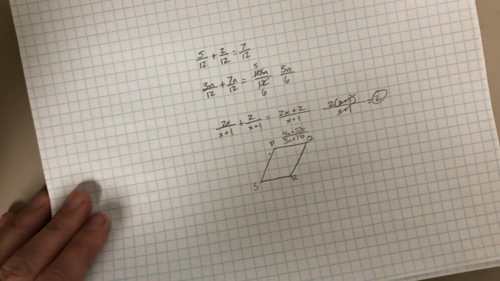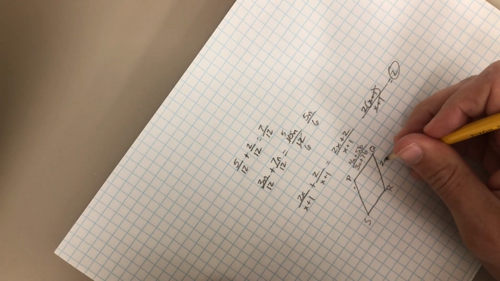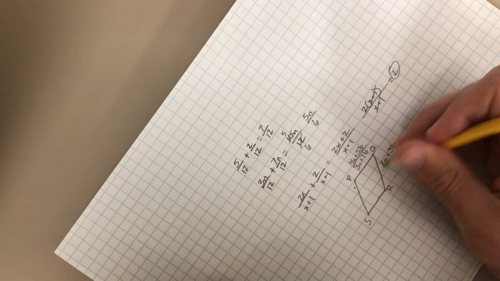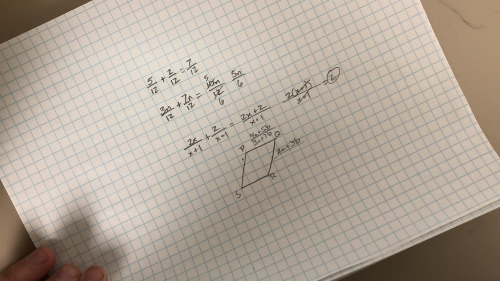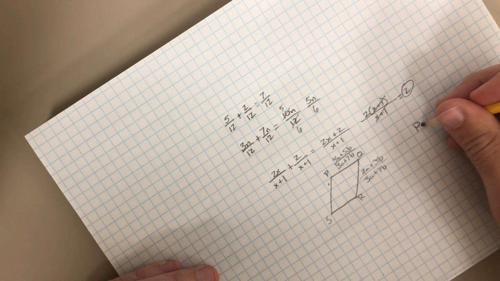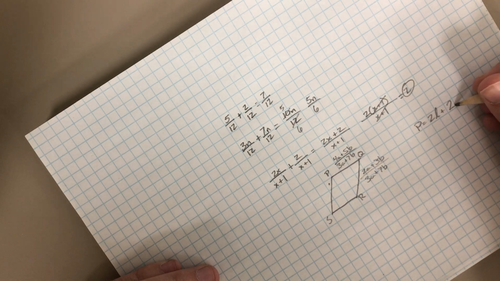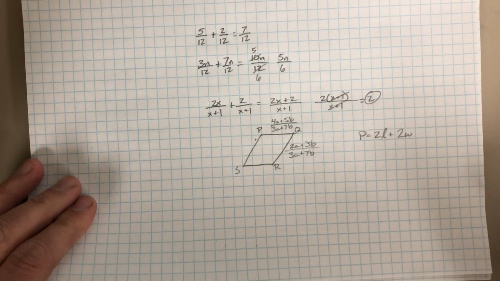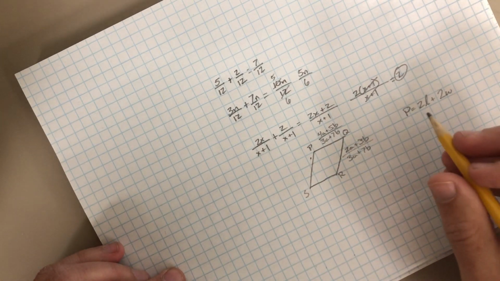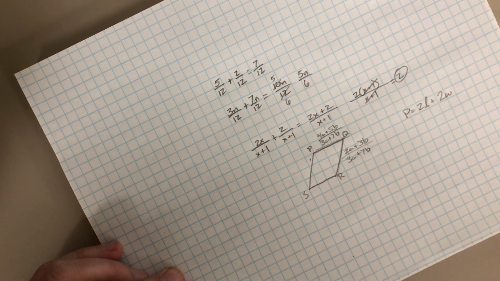And this distance is 2a plus 3b over 3a plus 7b. The formula for perimeter of a parallelogram is 2 times the length plus 2 times the width. In this case, the length is this one here, and we'll say that's the width.